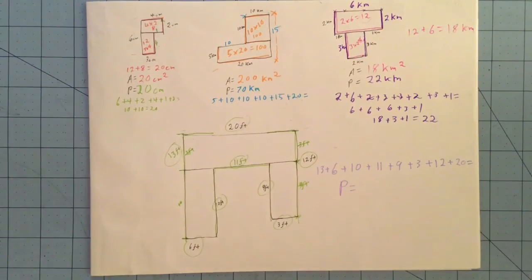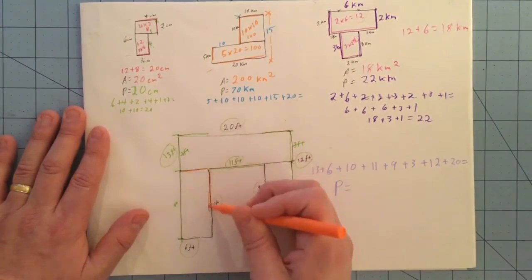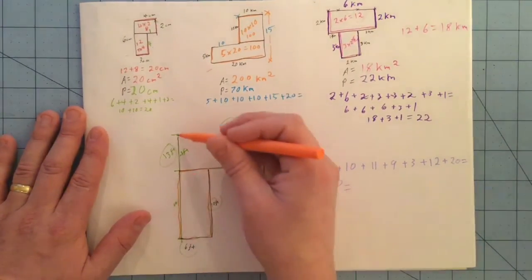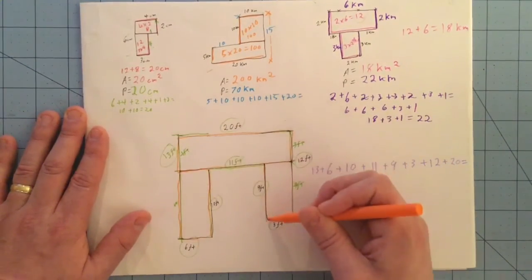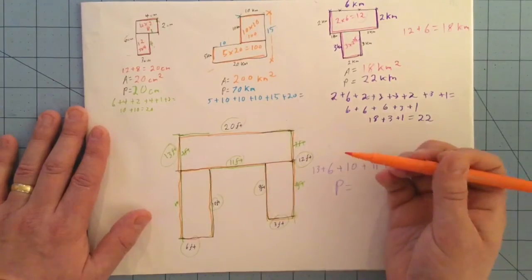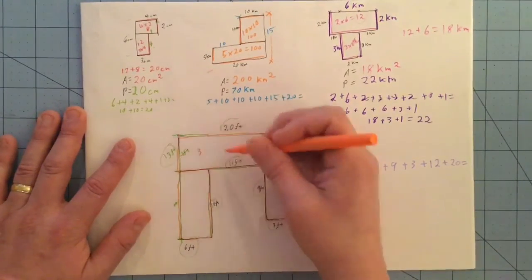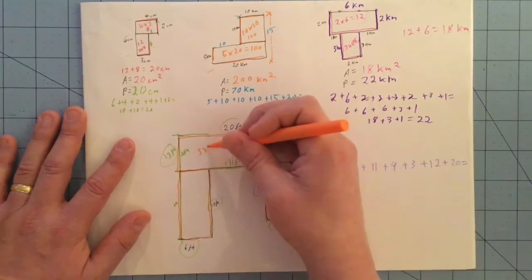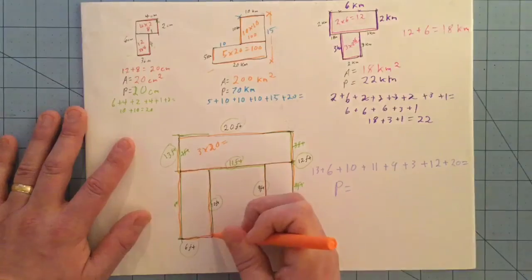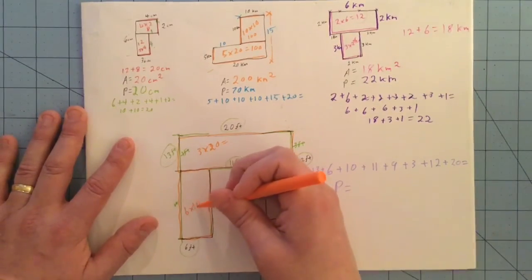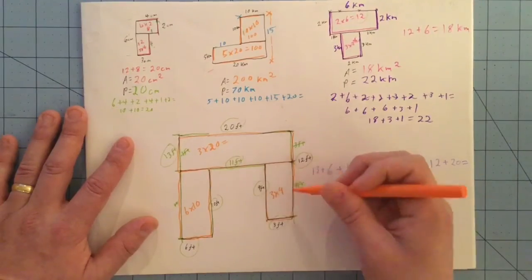How about area? To do area, I've actually got this partitioned into 3 parts. One there, this whole darn thing, and this one. What are those 3 equations? Well, we know that this is 3, because it's 3 there. This entire portion is 20, so I get 3 times 20. Here I get 6 feet by 10, 6 times 10. And here I get 3 feet by 9, 3 times 9.